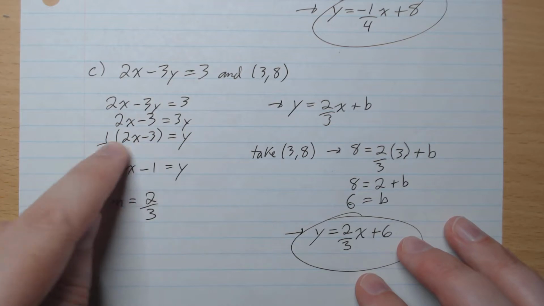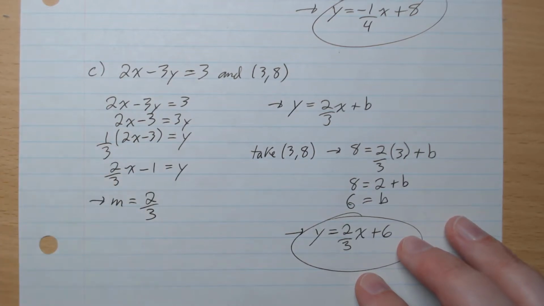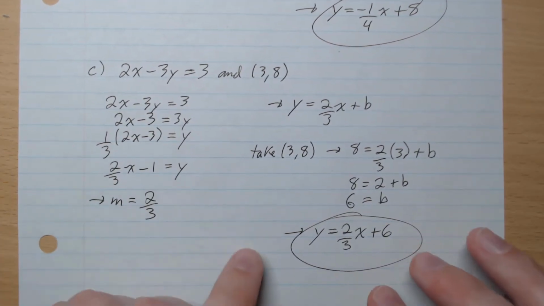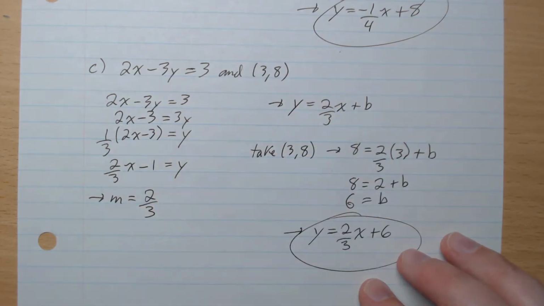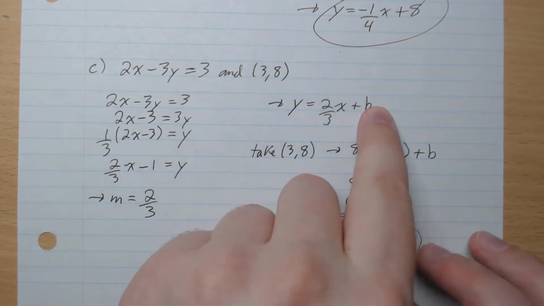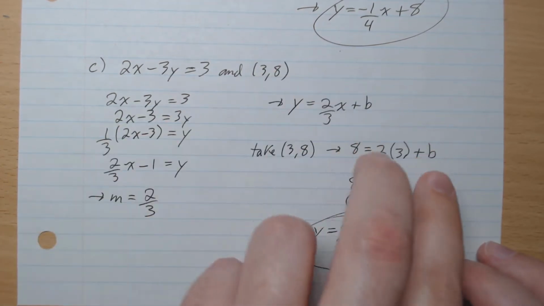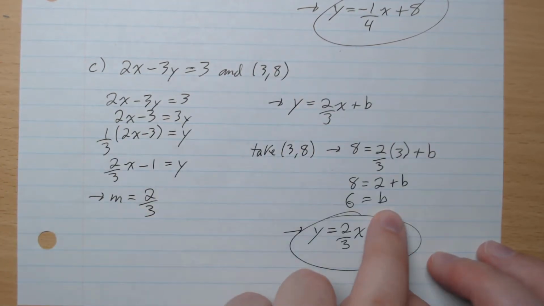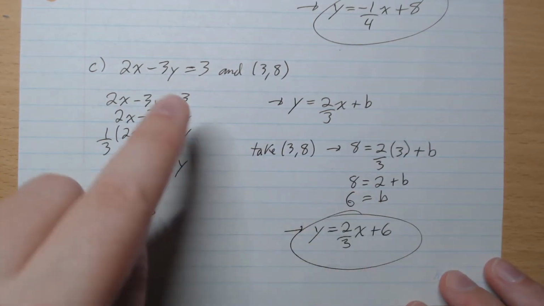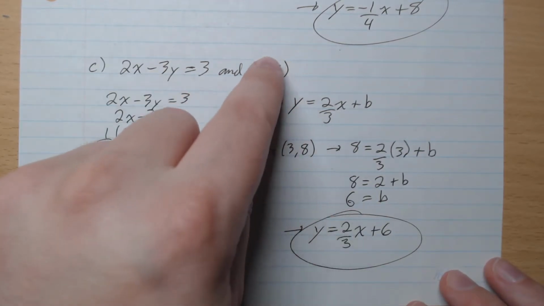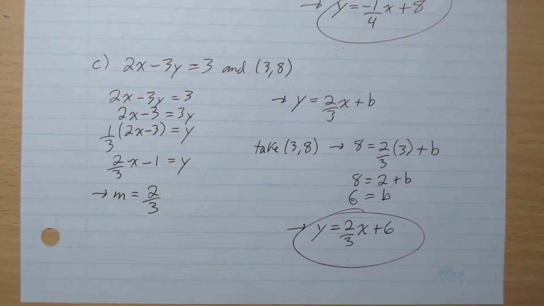And slope-intercept form gives us our slope of 2 over 3. So we know y equals 2 over 3x plus b. Now we need to find our b. So we plug our point into the equation here, and we get b equals 6. And so this is the equation of the line parallel to this that passes through this point.